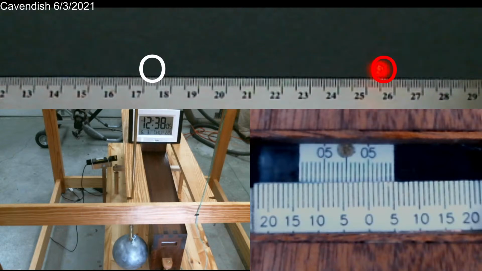What was that other one down there? 173. That would have been at 1229. All right, I think we're back in business.